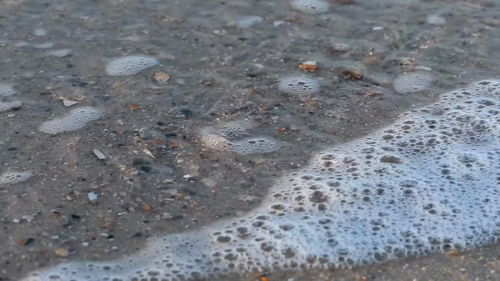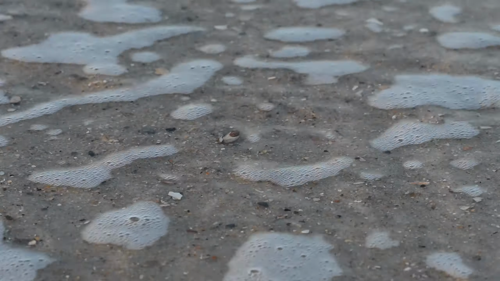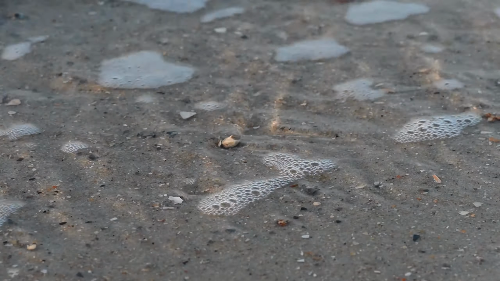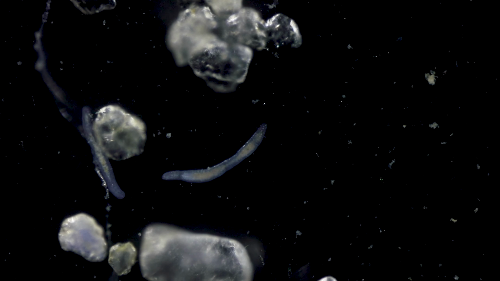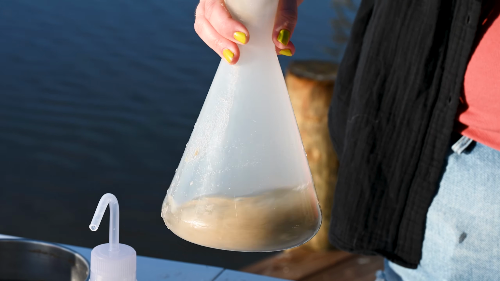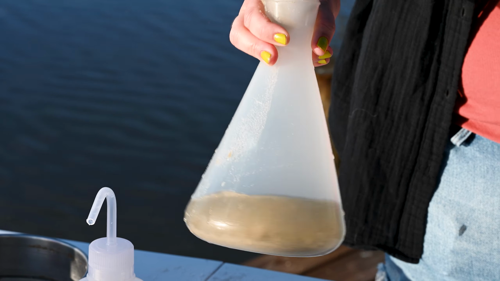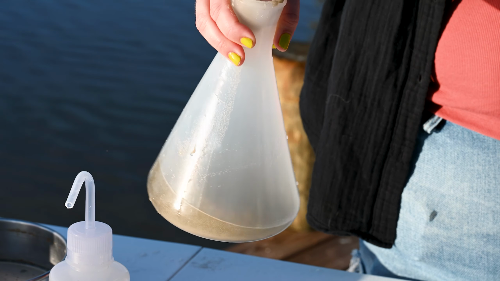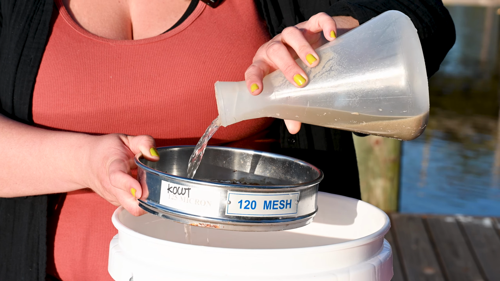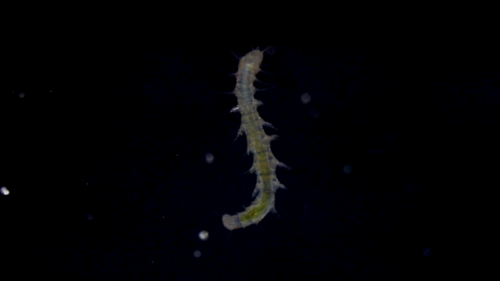Although it may not look like it at first glance, sand is actually a thriving ecosystem, absolutely teeming with microorganisms. These little organisms living between grains of sand are called meiofauna. Today we will show you how to extract meiofauna from sand using the magnesium chloride extraction method, one of the most popular methods for finding these organisms. And then you'll get to see a couple of amazing animals that you can find using this method.